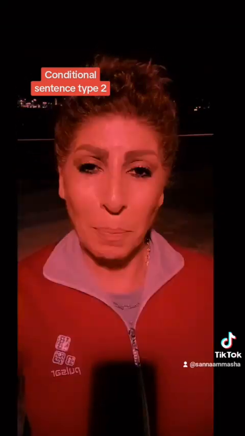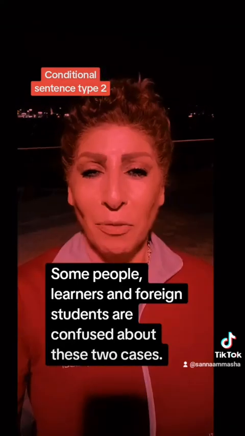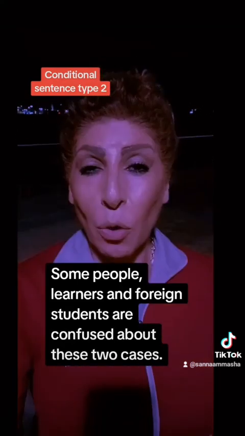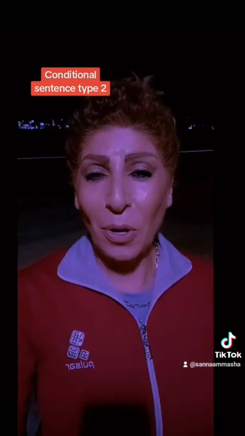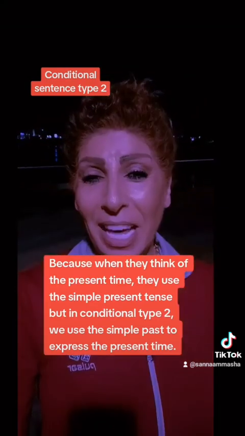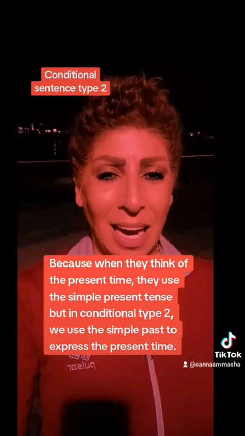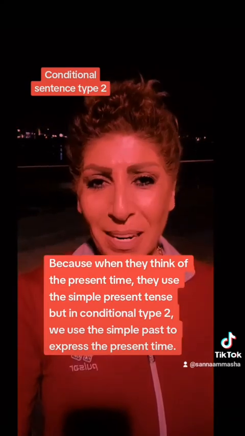So some learners, and especially foreign students, are confused between these two cases because whenever they think about the present time, what comes to their minds is the simple present.